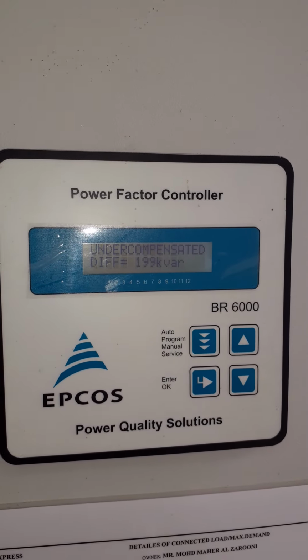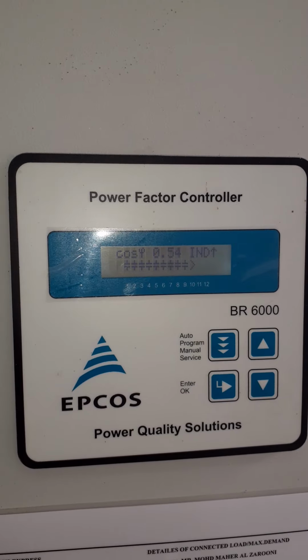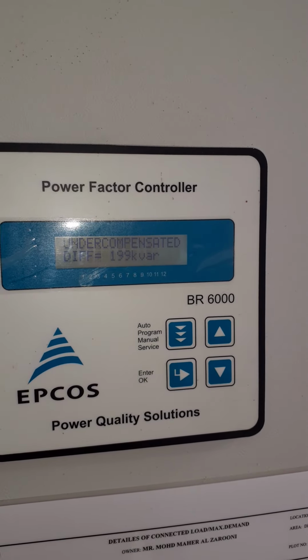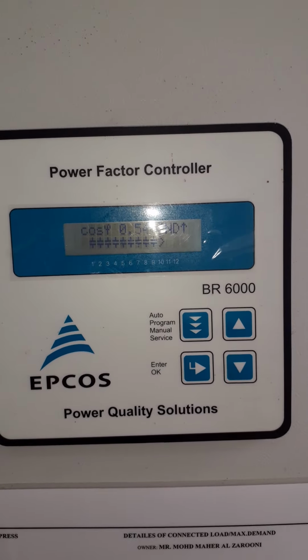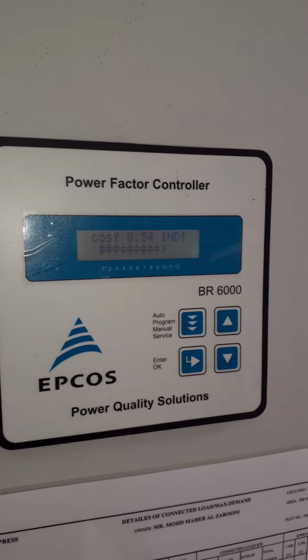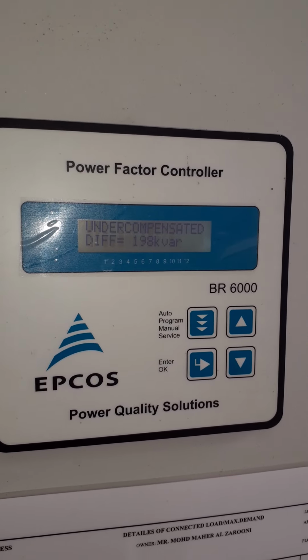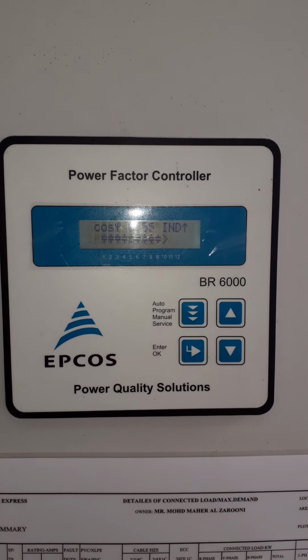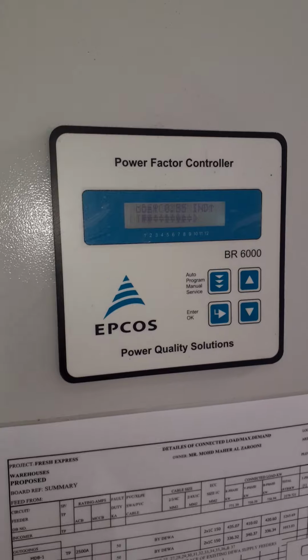We need to add capacitors in order to attain that 0.99 target. The kVAR, you know, it is the reactive power. The kW is the useful power or the real power.